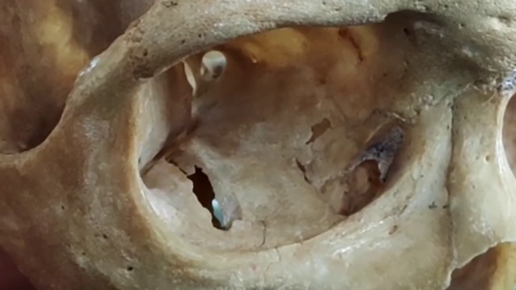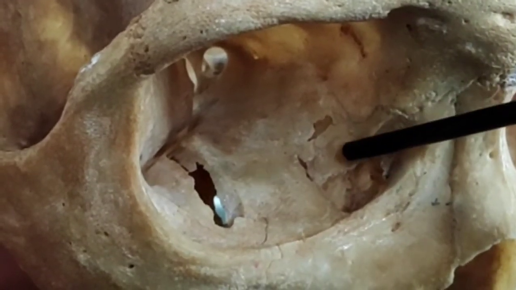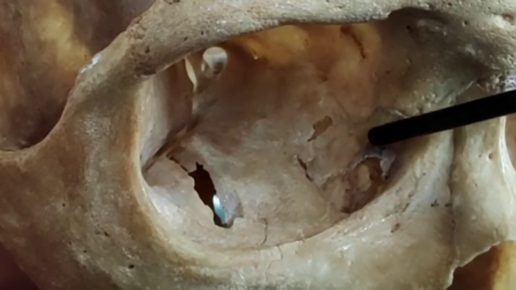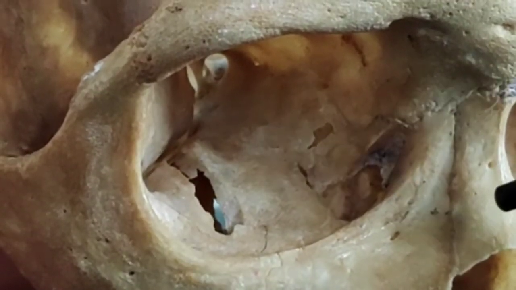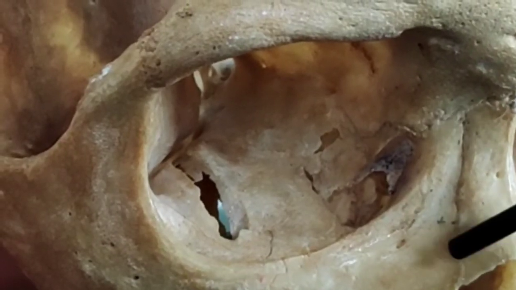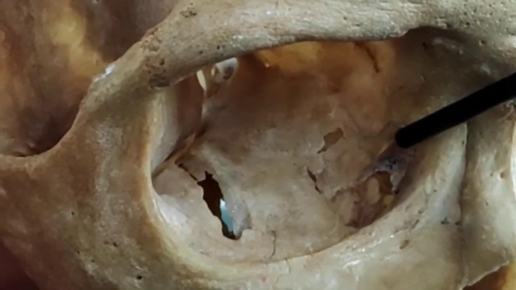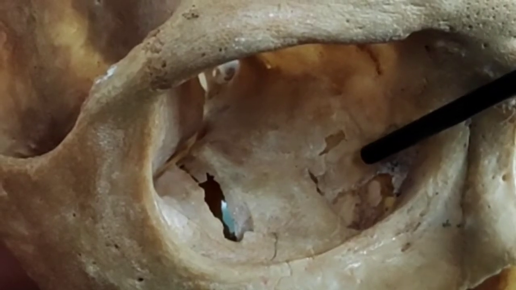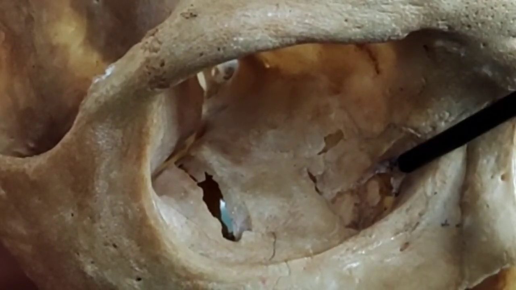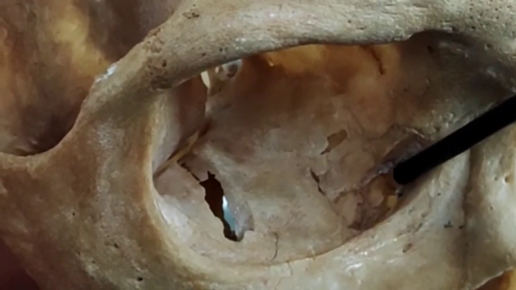The lacrimal bone presents a vertical ridge known as the posterior lacrimal crest. A lacrimal fossa intervenes between anterior and posterior lacrimal crests. It lodges the lacrimal sac, which is continuous below with the nasolacrimal duct.